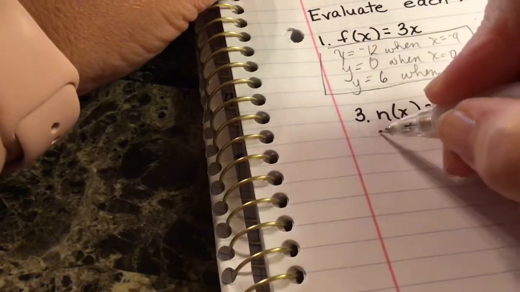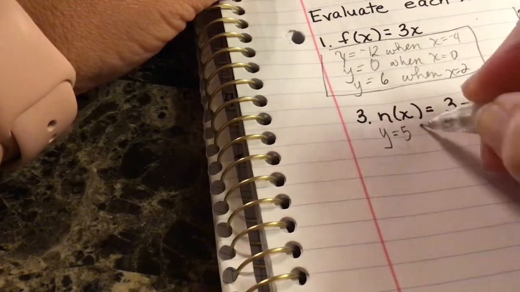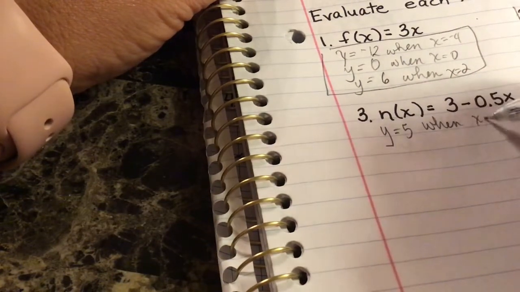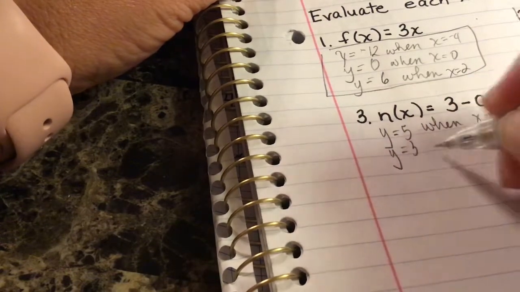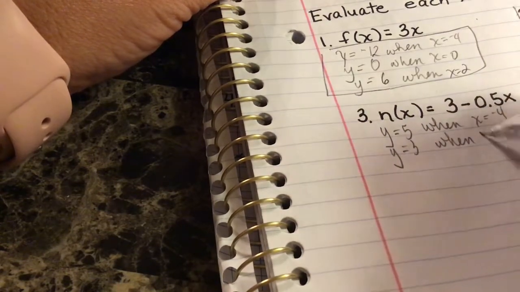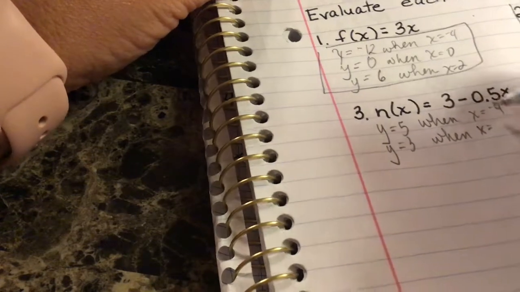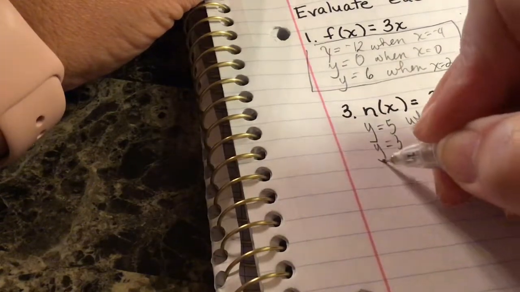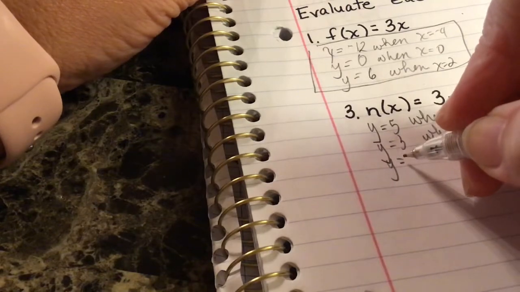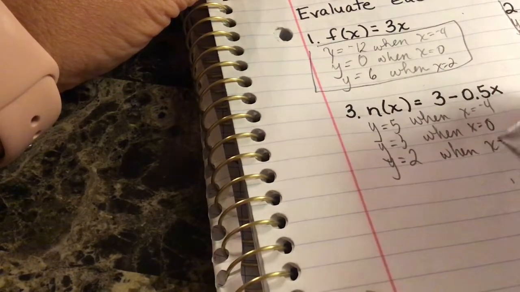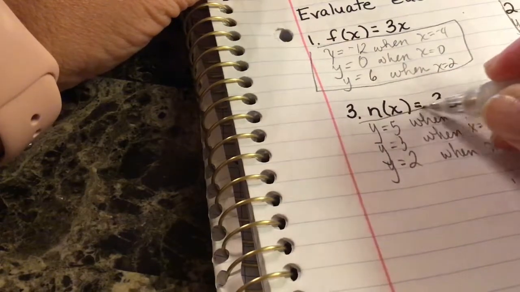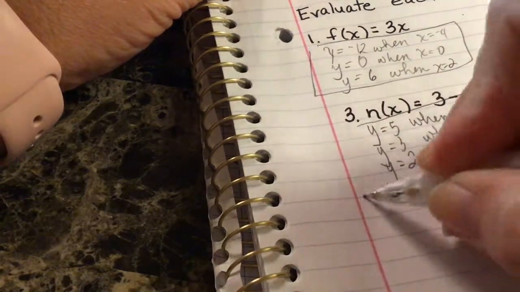So I have y equals 5 when x is negative 4. Y equals 3 when x equals 0. And y equals 2 when x is 2. So there's the answer to number 3. One more to go.